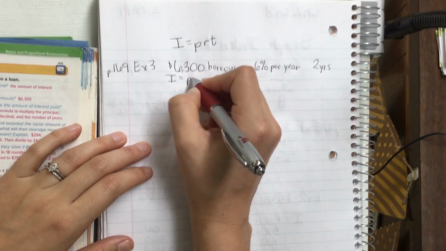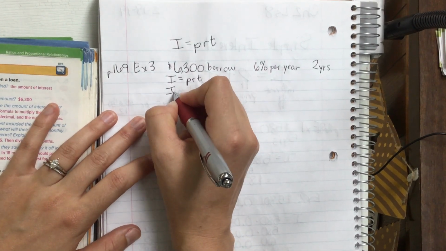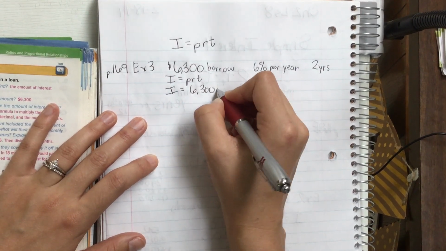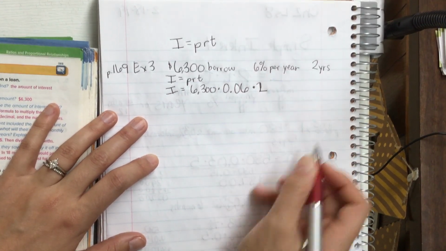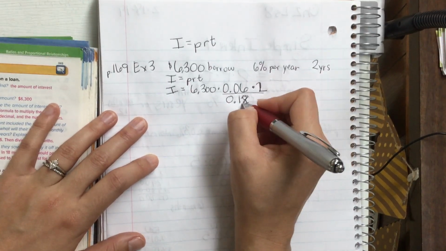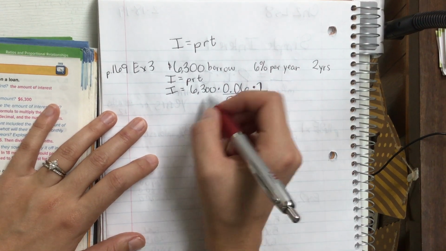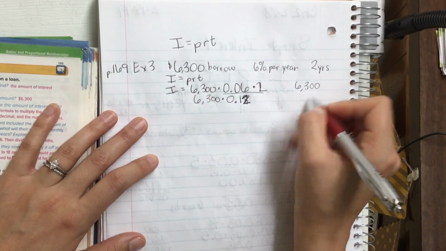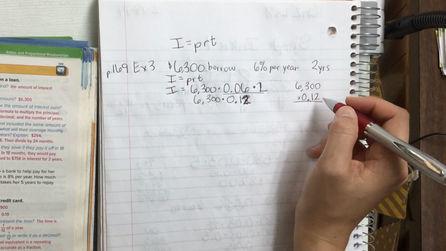I equals PRT. I want to know what the I is. I don't know that. They're asking me that. My principal is $6,300 times 0.06 times 2 years. Multiply that together at first. I get, no, I don't get 18. 12, thank you. $6,300 times 12 hundredths.